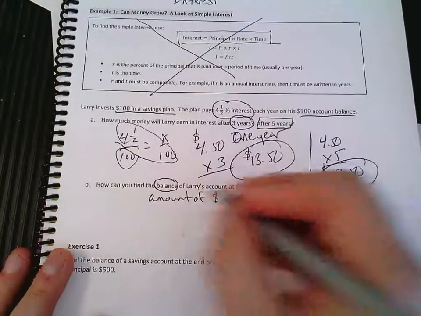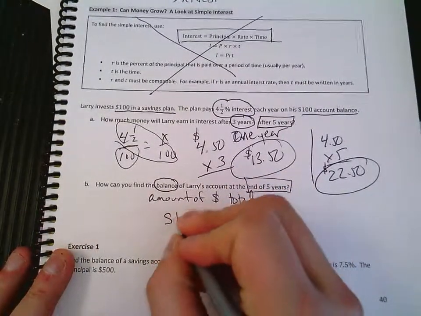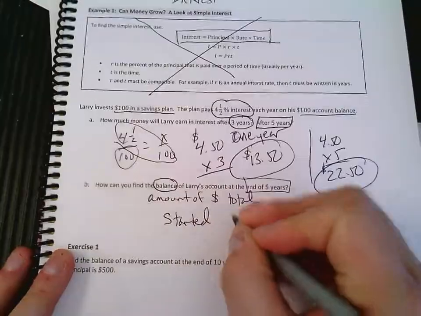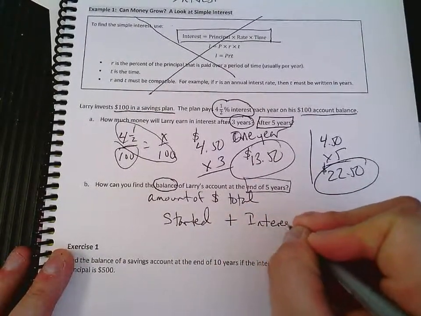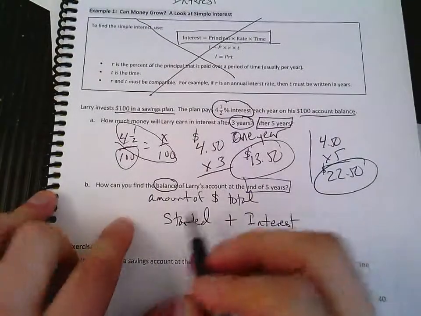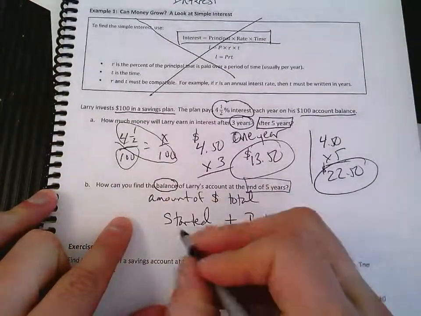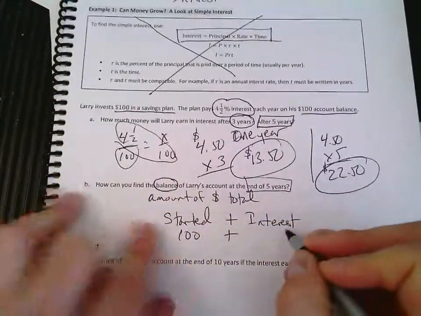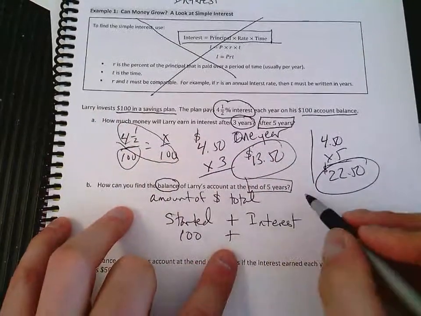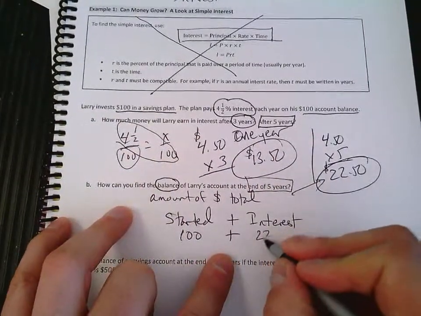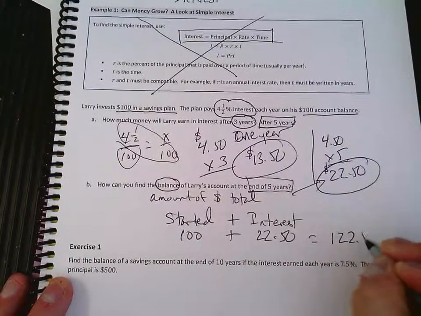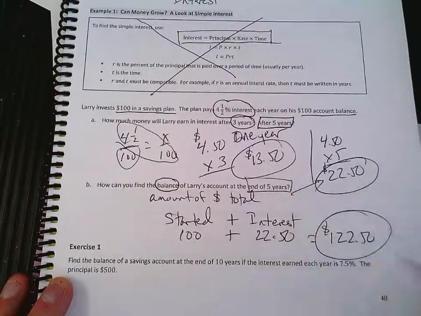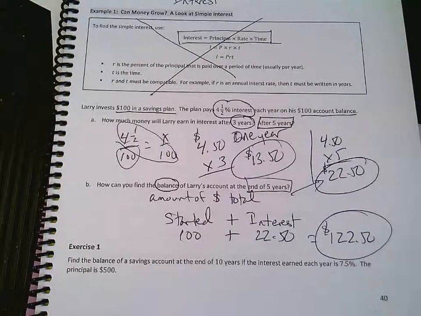To find the balance of an account, you take what you started with, and then you add any interest that you get. He started with $100, plus the interest that he earns for 5 years, the $22.50. So he would have $122.50 in his bank account at the end of 5 years. That's what they refer to as the money growing.